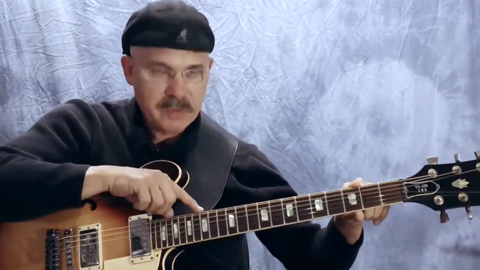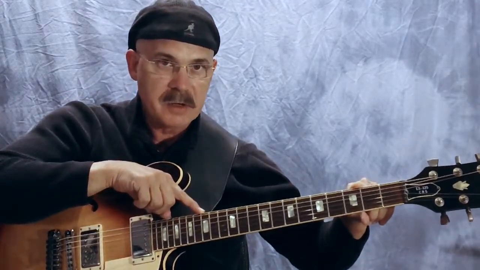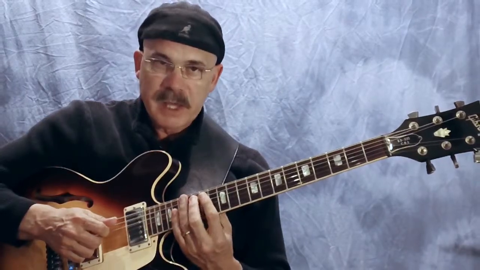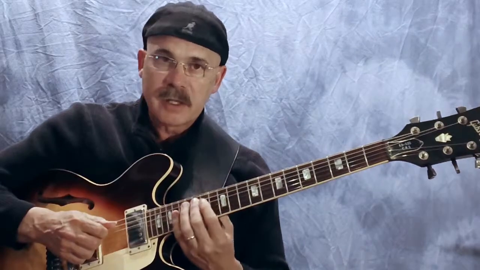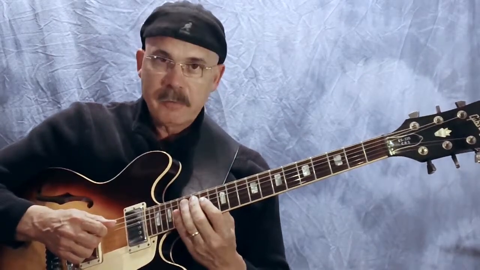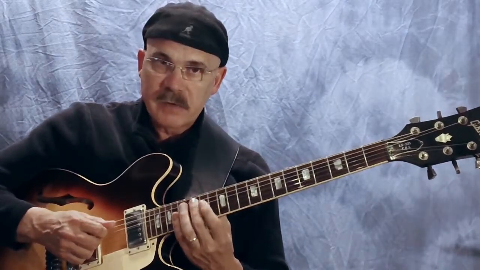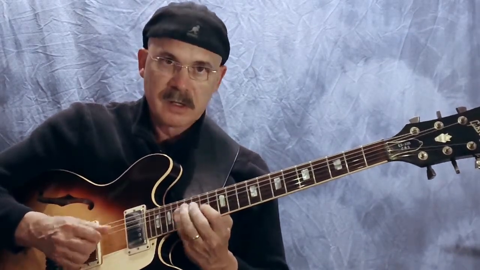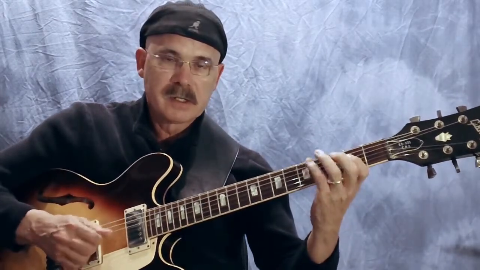This dot at the 3rd fret is the same as this dot here at the 15th fret. This dot at the 5th fret is the same as this dot at the 17th fret. So when we're learning the fingerboard, basically all we're doing is playing the same thing up here an octave higher, just like we had the C scale at the 2nd fret. Now I'm playing the C scale at the 14th fret with my 2nd finger starting at the 15th fret. So you can see everything just duplicates.